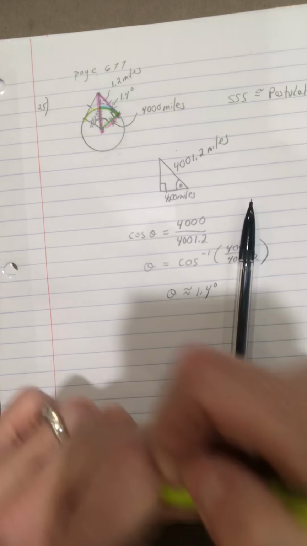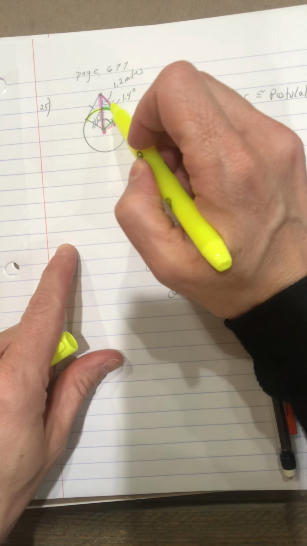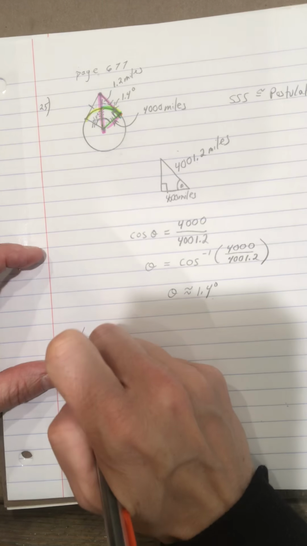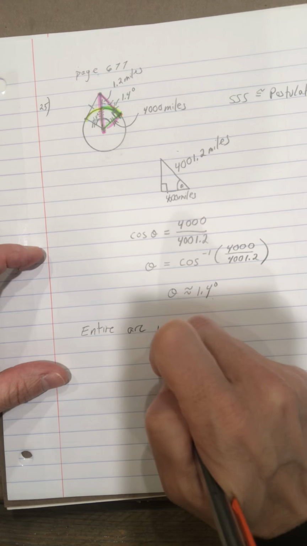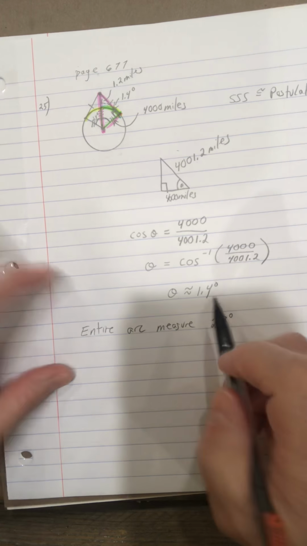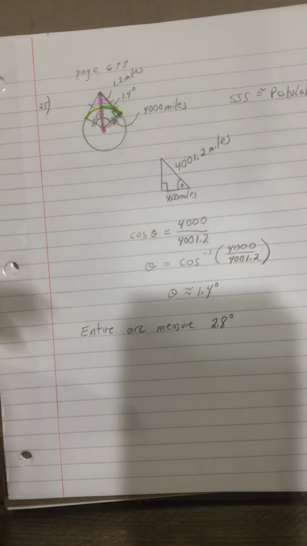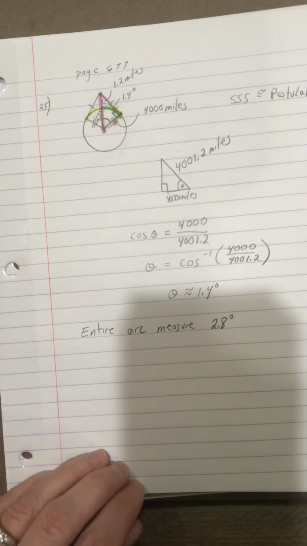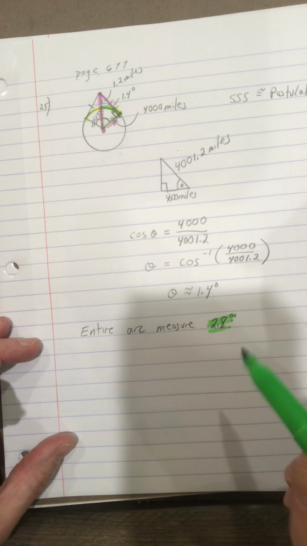Meaning the entire arc that we would see would be 1.4 plus 1.4. So your entire arc that you can see would measure 2.8 degrees. You'd either take the 1.4 and double it, or just do 1.4 plus 1.4, same method either way, and you would get your answer that the entire arc that you can see is 2.8 degrees.